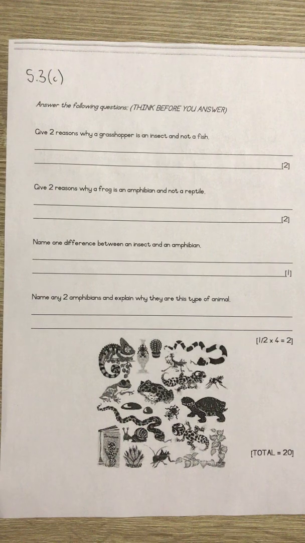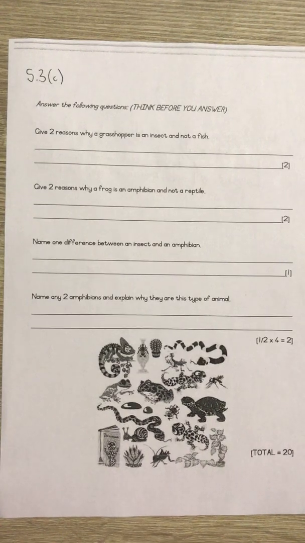Good. We are finished with our science quiz. Let's move on to maths. Yay!